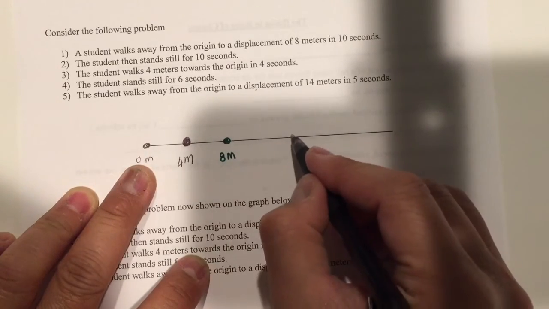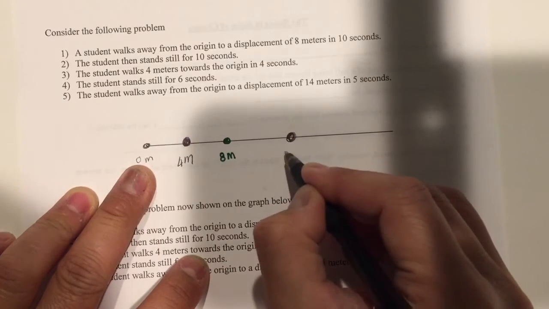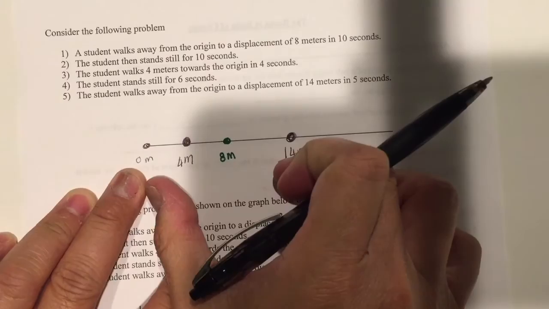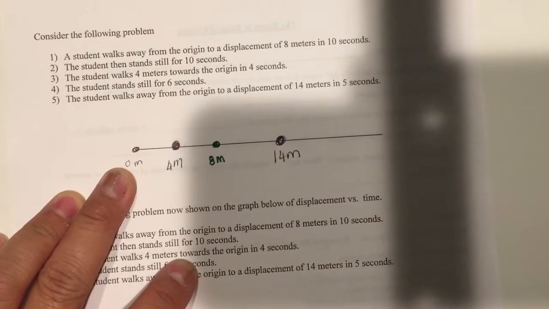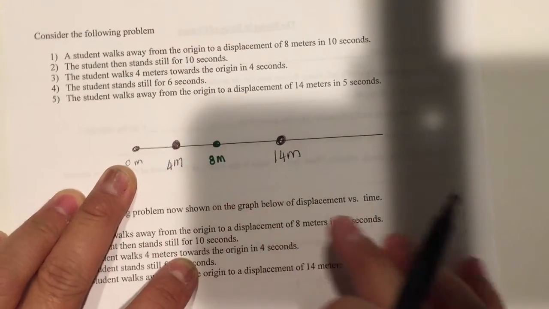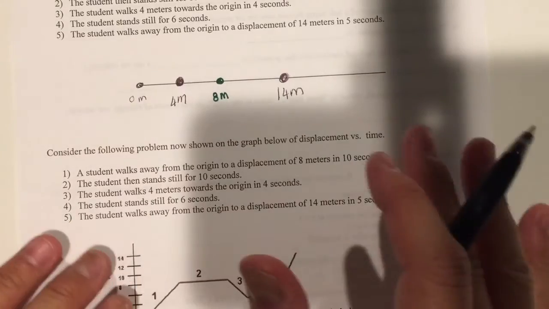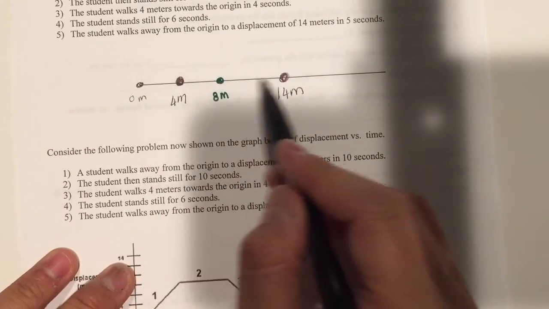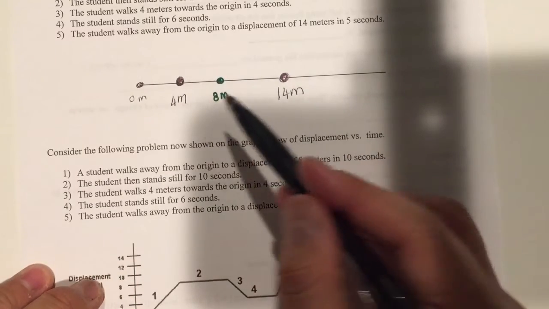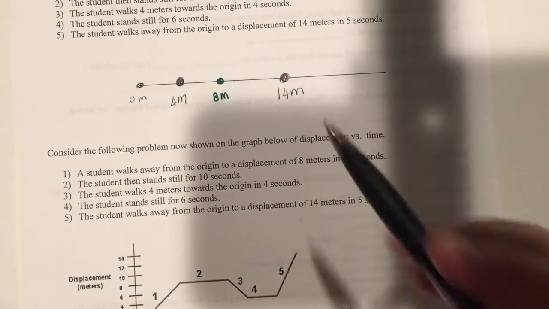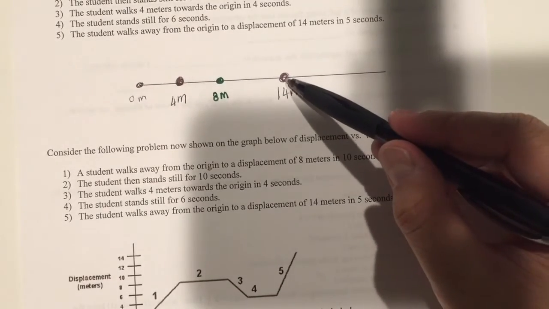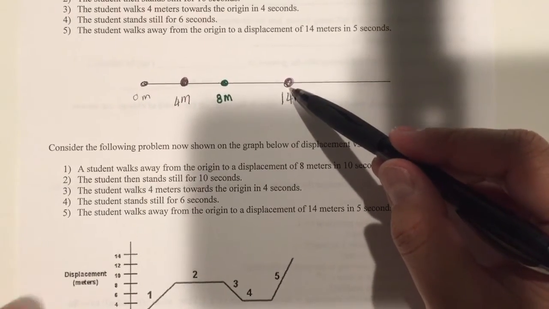The student walked this way, so now she is 14 meters from the origin. This is kind of like a graphical image of how the particle moved over the last 35 seconds, how the particle is behaving. So at the 35th second, here's where the particle is.